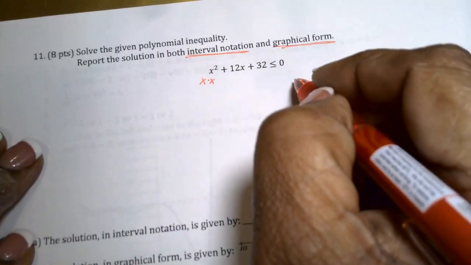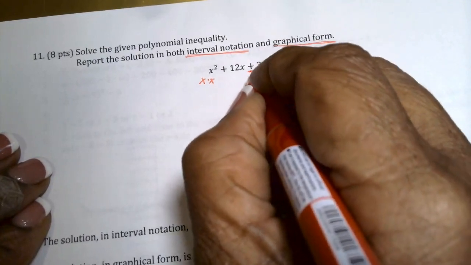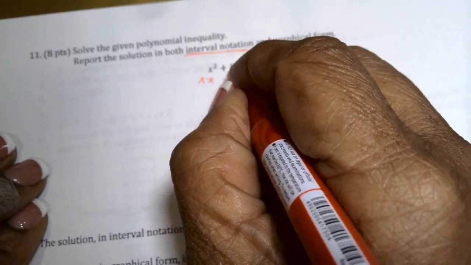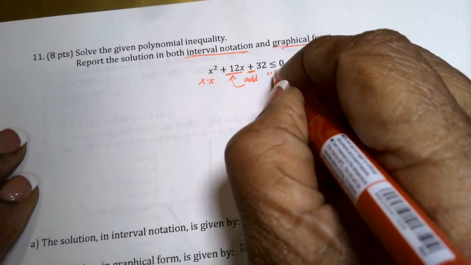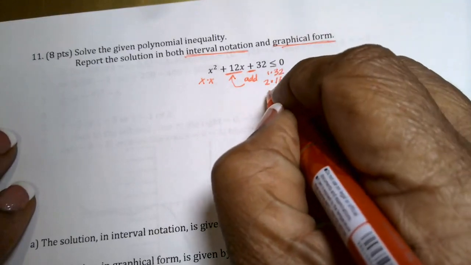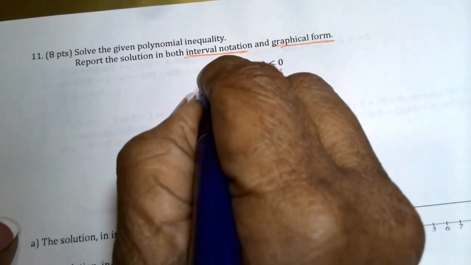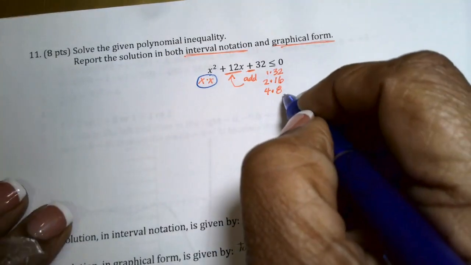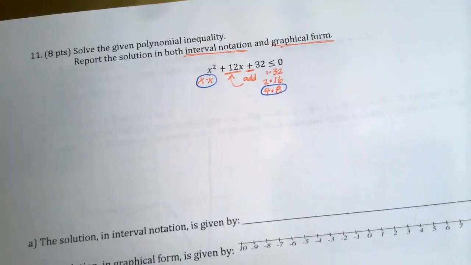Let's start by factoring the left side. We have x times x, and we need factors of 32 that add to 12x. Okay, so we have 1 times 32, 2 times 16, and 4 times 8. So let's make our decision. The only choice here is x times x, and 4 times 8, those factors will add up to 12.